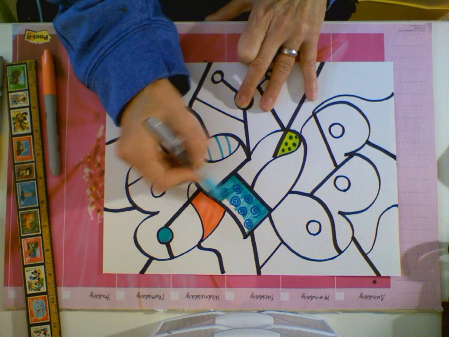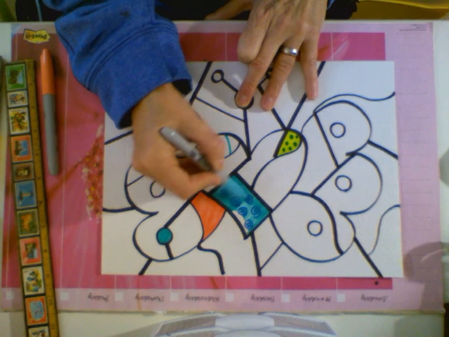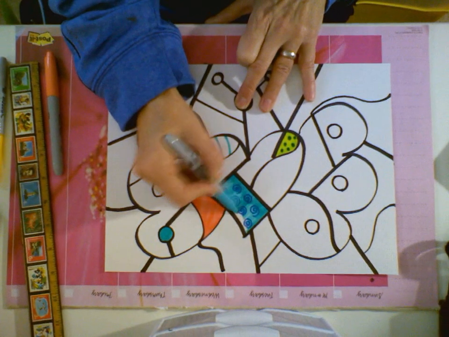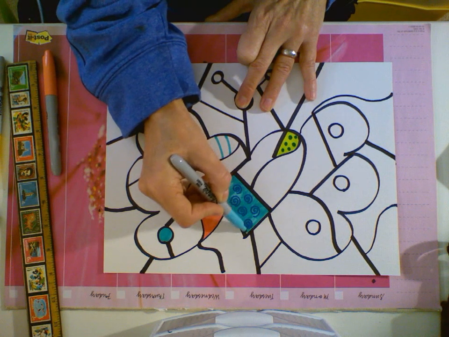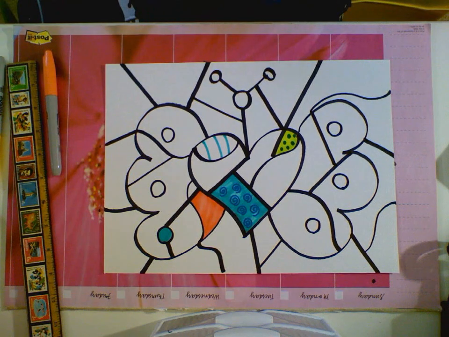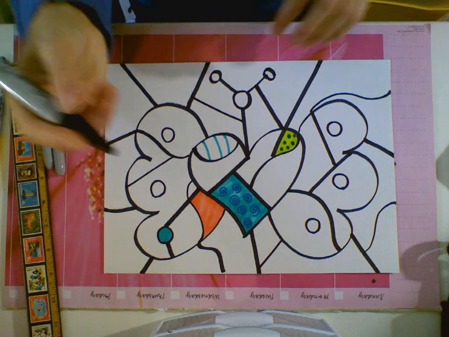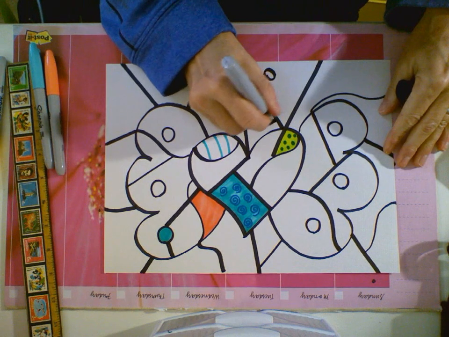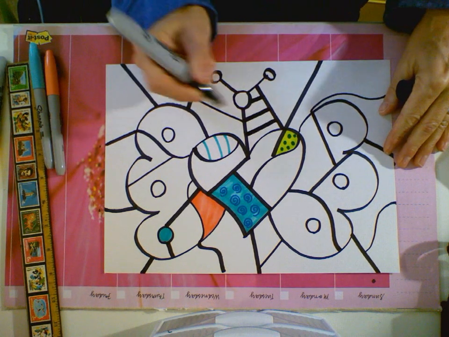Variety is a key element in art, a principle of design that makes art more interesting. You can also just use the black and white design of stripes, polka dots.